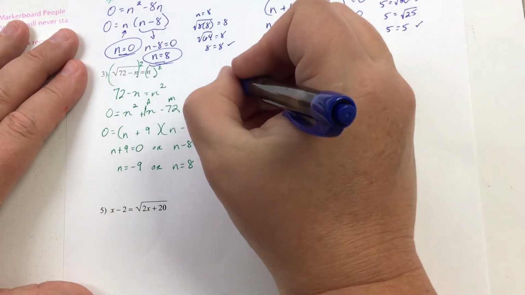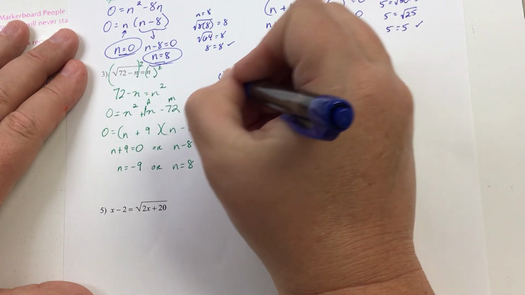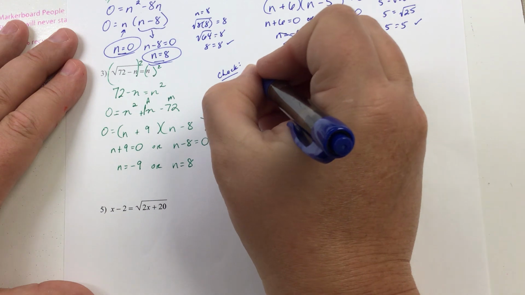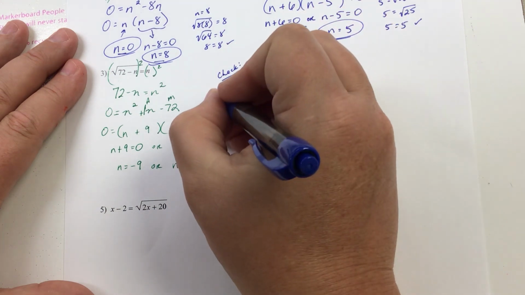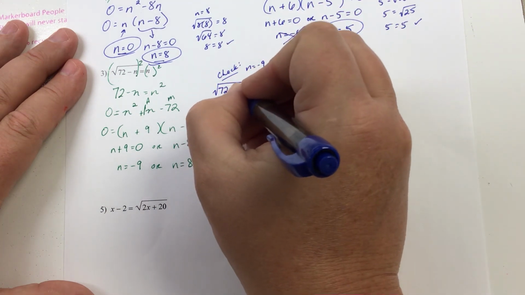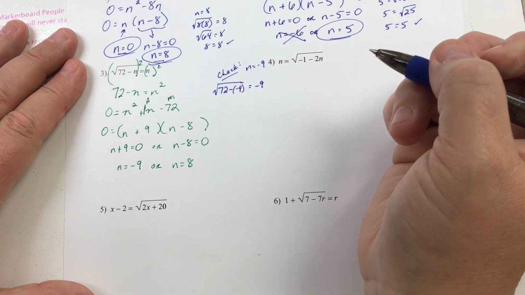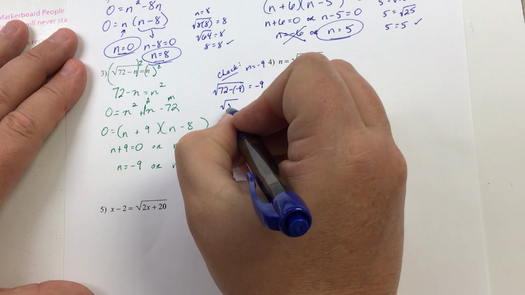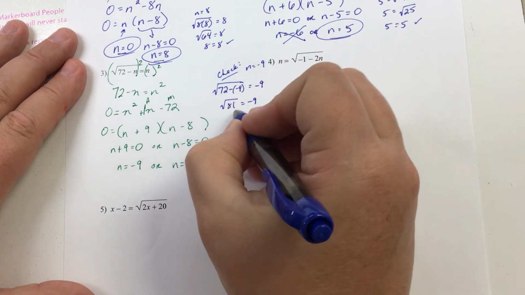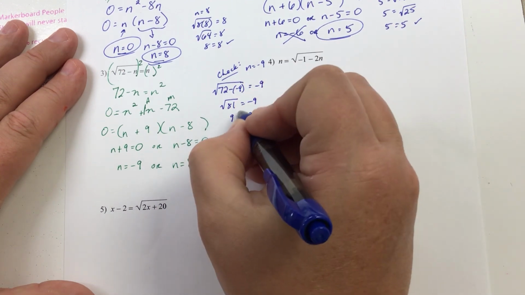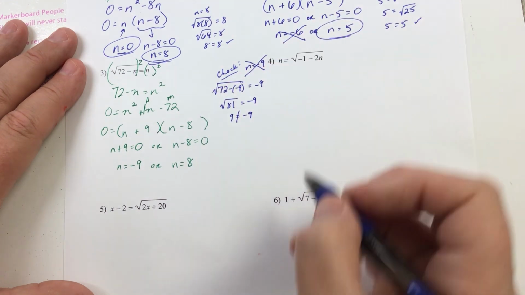So again, if I check it to see if it works, let's check the negative 9 first. So the question is, is 72 minus negative 9 equal to negative 9? Well, that's going to be the square root of 81, and the square root of 81 is a positive 9, not negative 9, so that does not work.